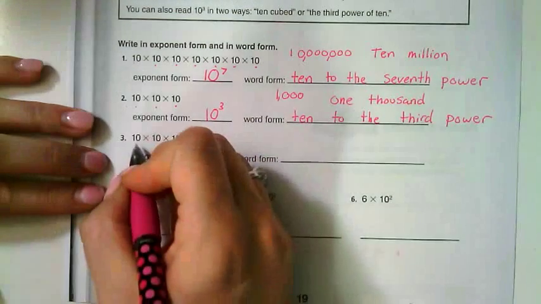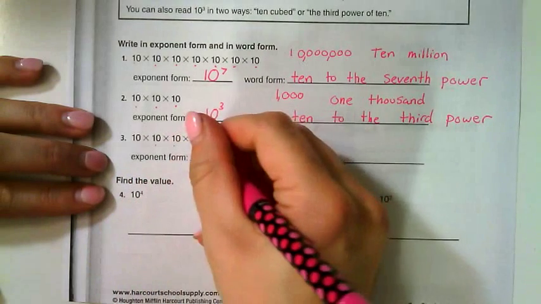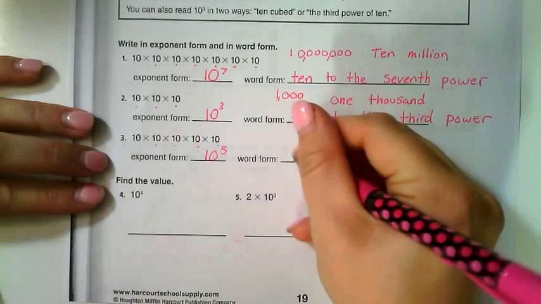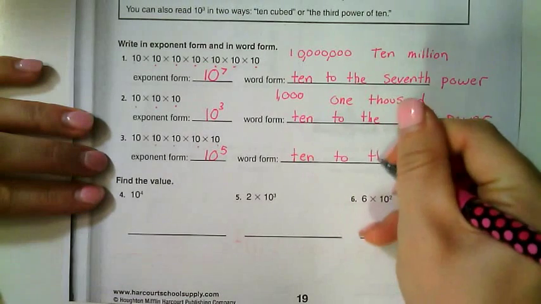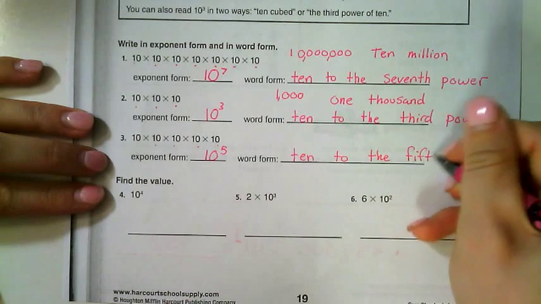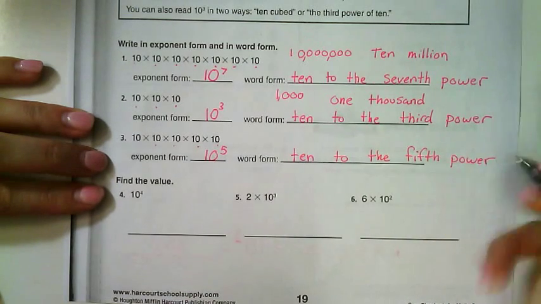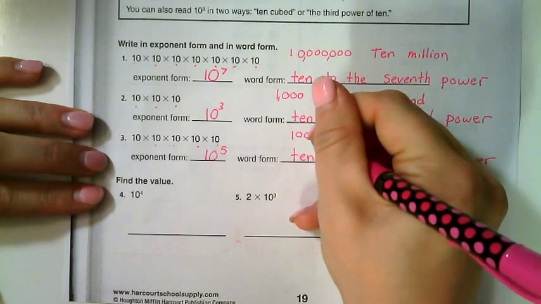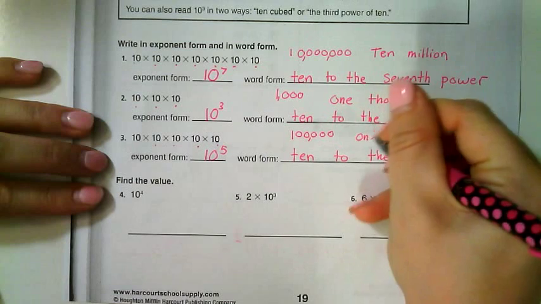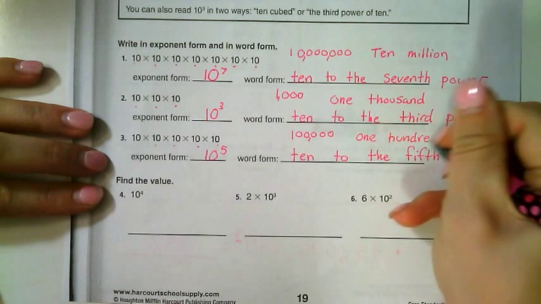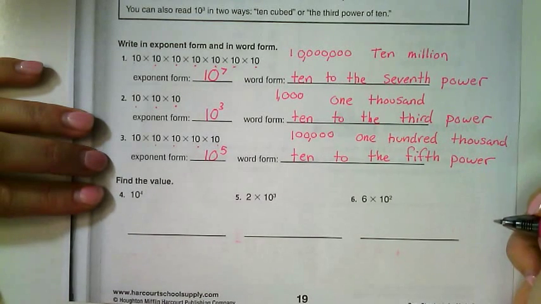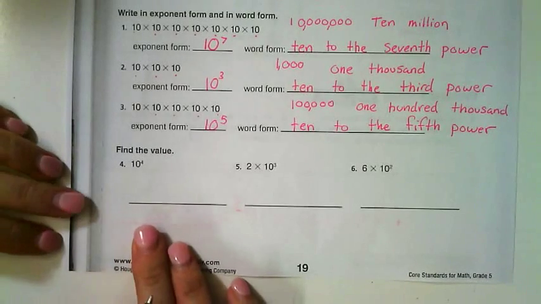All right, and number 3. 1, 2, 3, 4, 5. 10 to the 5th power. Pretty easy, huh? 10 to the 5th power, or 1, 2, 3, 4, 5 would be 100,000. All right?